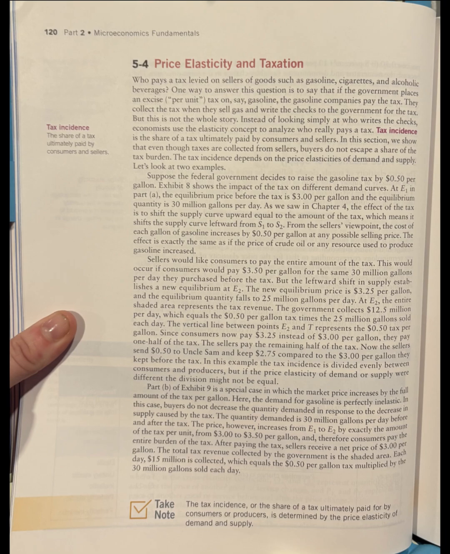At E2, the entire shaded area represents the tax revenue. The government collects 12.5 million per day, which equals the 50 cents per gallon tax times the 25 million gallons sold each day. The vertical line between E2 and T represents the 50 cent tax per gallon. Since consumers now pay $3.25 instead of $3 per gallon, they pay one half of the tax. The sellers pay the remaining half of the tax.